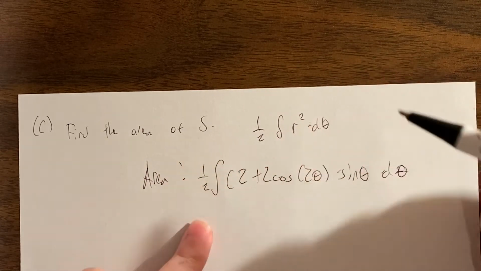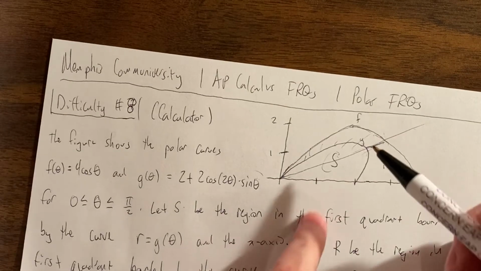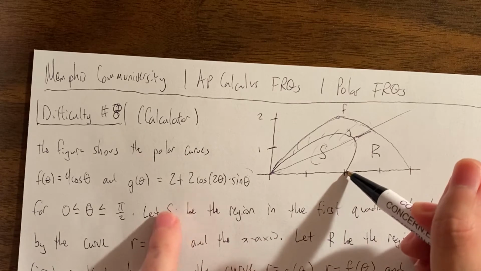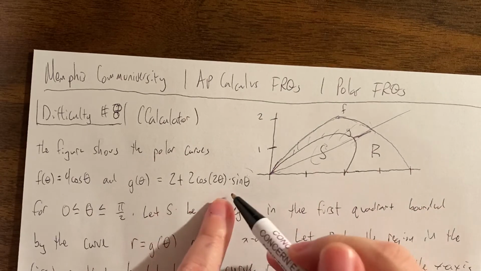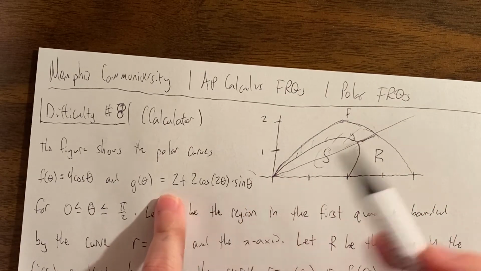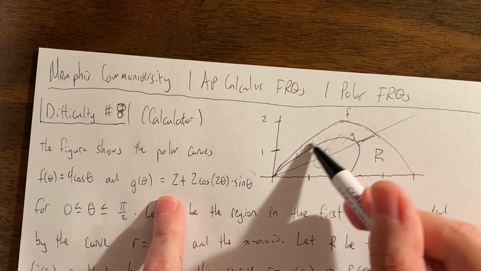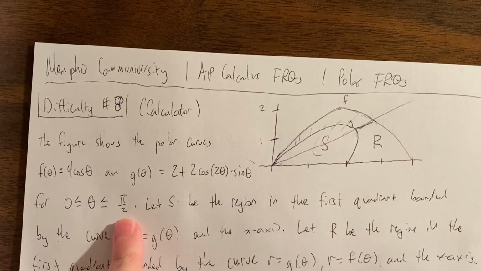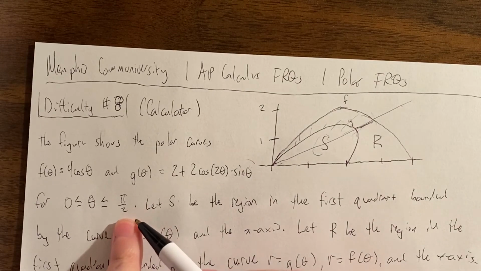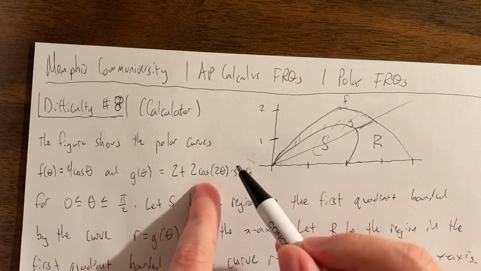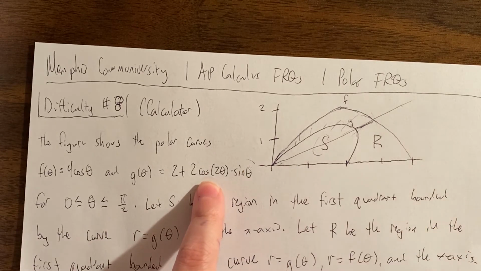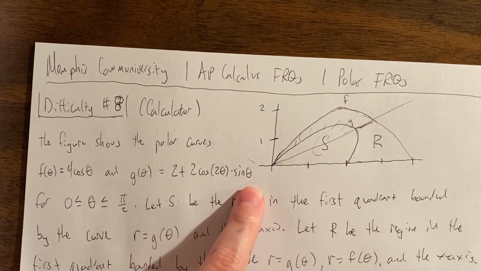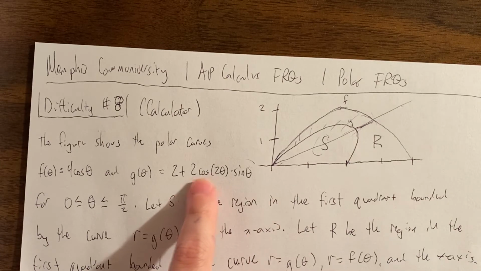But the only thing you have to know is the endpoints. In this case, the endpoints are actually pretty easy. Notice this point starts at 0 because when you plug in 0 here, you'll get sine of 0, which is 0. So that's 2. So that's why it starts over here, and then it'll graph to this when it hits pi over 2. Just to be sure, when you plug in pi over 2, you are going to get cosine of pi, which is -1, times sine of pi over 2, which is 1. So you'll get -2 for all of this.